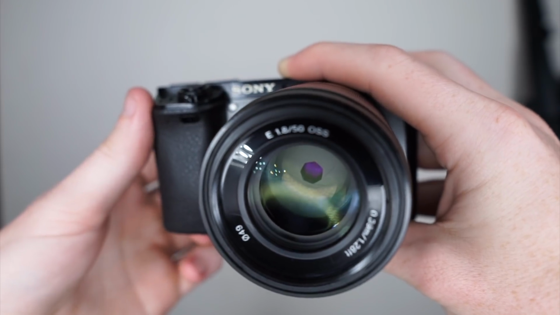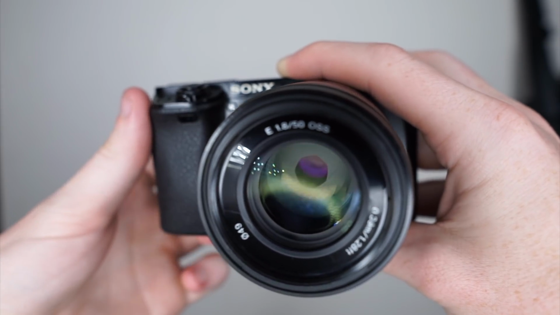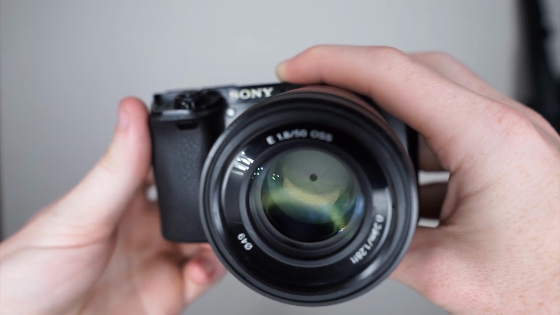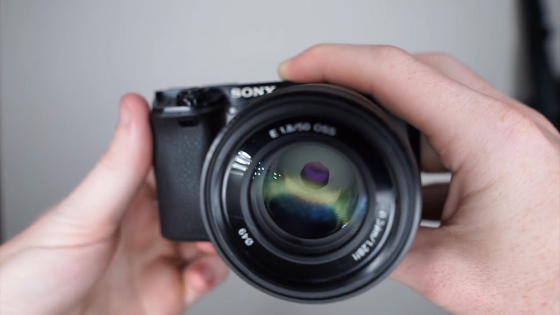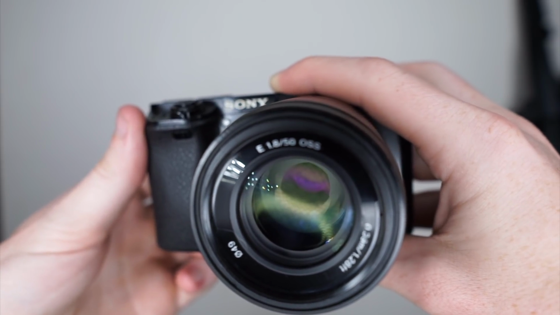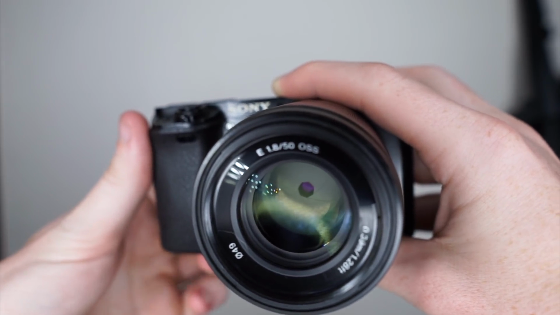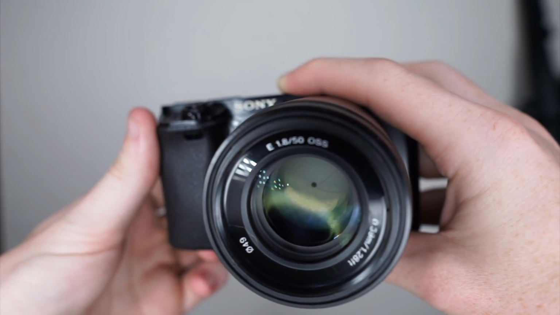So if the number is low, the circle or the opening of the blades is very large. And if the number is high, say f8 or f11 or f16, the circle is going to be really small. So the opening on the lens is going to be really tiny. Now this mode lets you control the aperture or the f-stop with the dial on the top right-hand corner. Also, in aperture priority mode, you can control the aperture with the circle dial on the back of the camera.